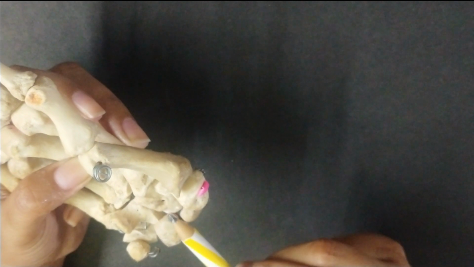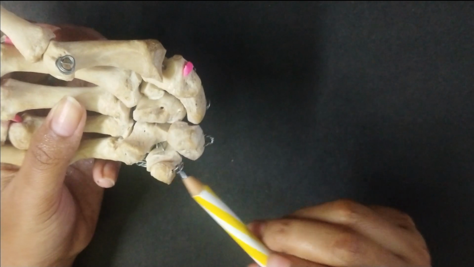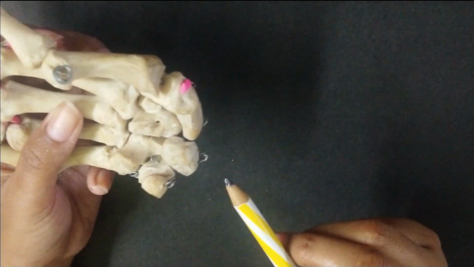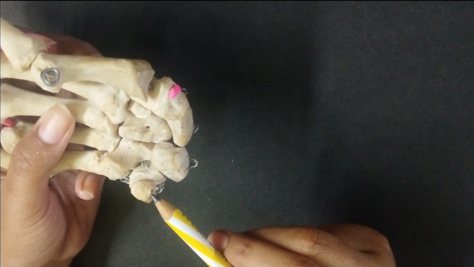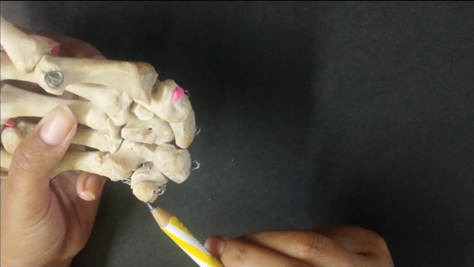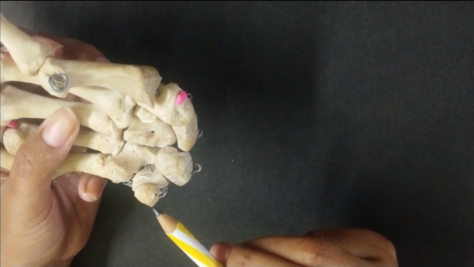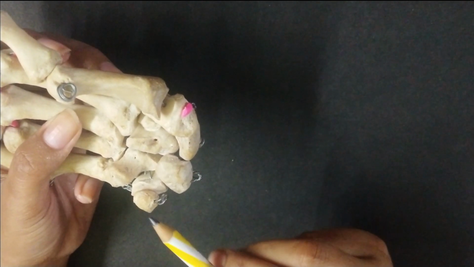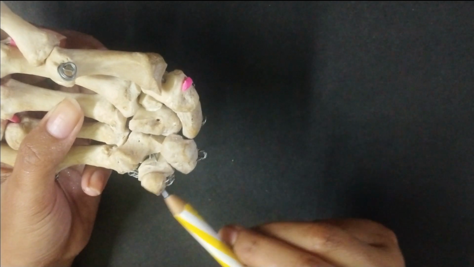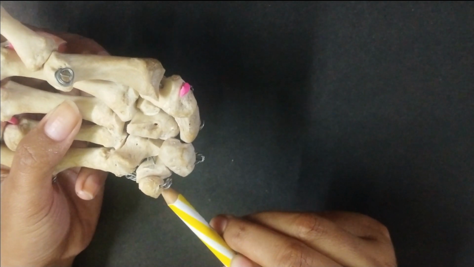Okay. And next is the lunate. Lunate is related to the radius, the scaphoid, the capitate, the hamate, and the triquetral. So this is the hamate and this is the triquetral. So it is attached with all these bones. Next, the triquetral. This is the triquetral bone and it is related to the pisiform, of course. Then the lunate, hamate, and the articular disc of the inferior radioulnar joint. The pisiform bone articulates only with the triquetral bone. As you can see, it is not related to any other bone, only with the triquetral bone.